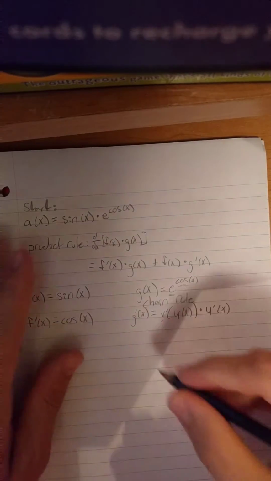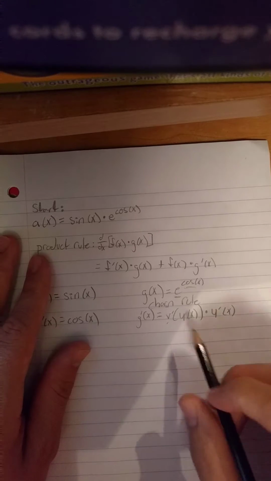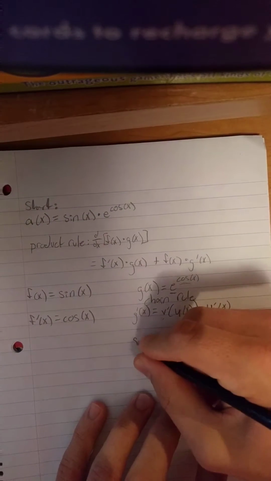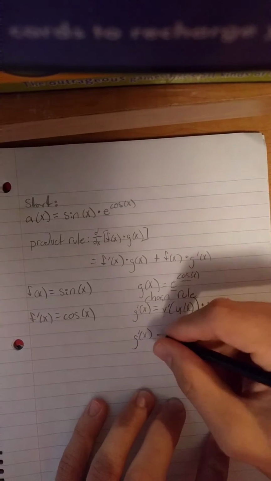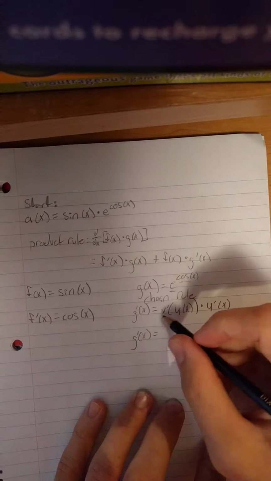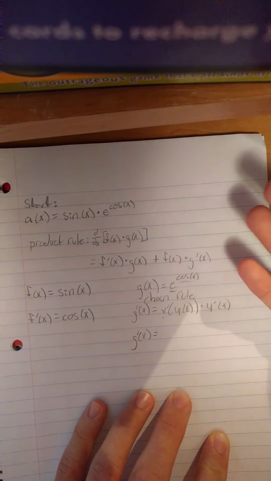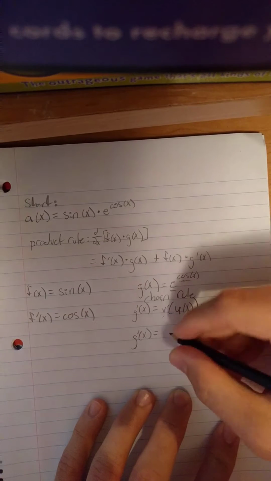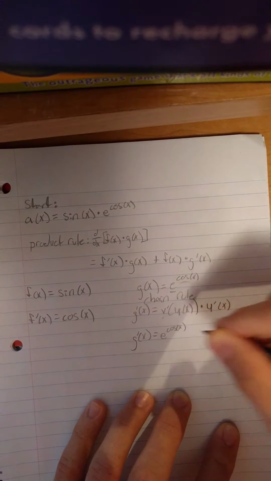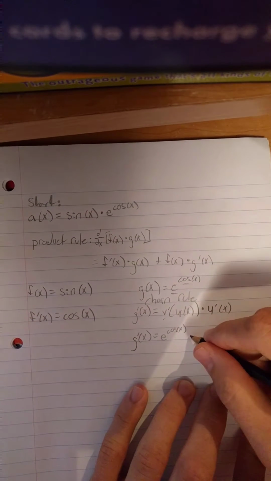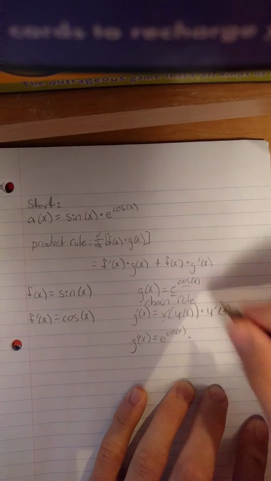Alright, so if we actually substitute in here what we have up here, we get this. So we have g prime of x, excuse me, is equal to the derivative of e to the cosine of x, which oddly enough is going to be e to the cosine of x, and then we're going to multiply that by the derivative of cosine of x.